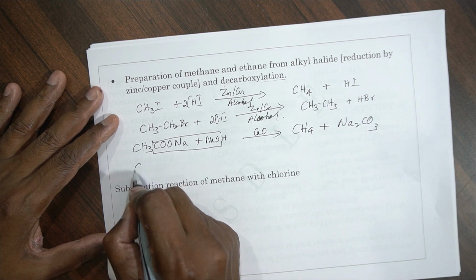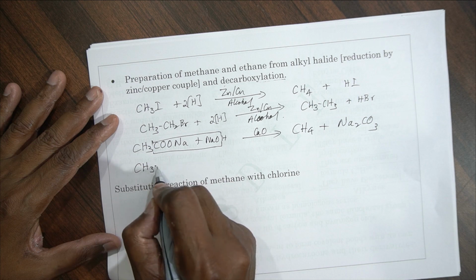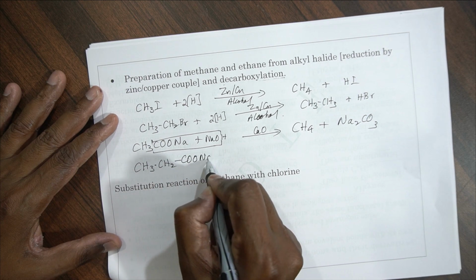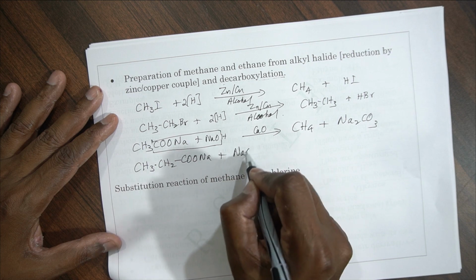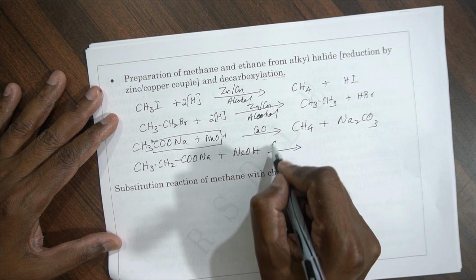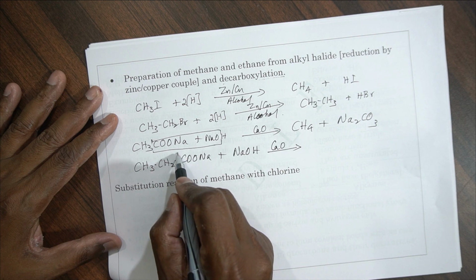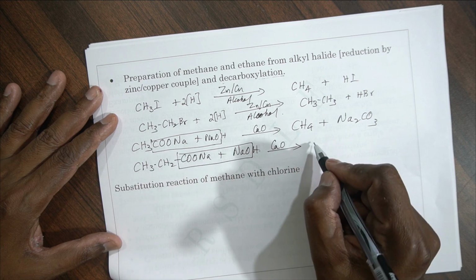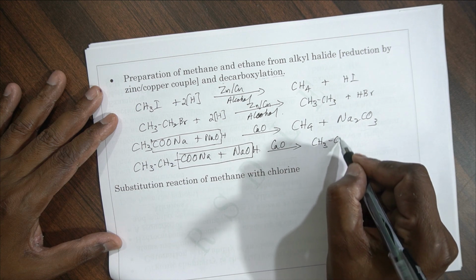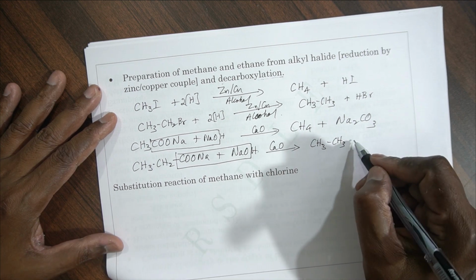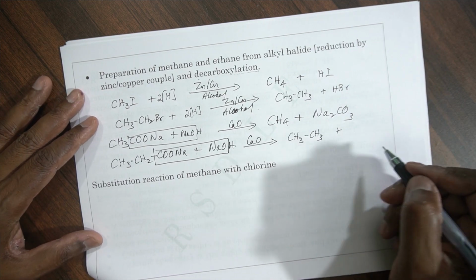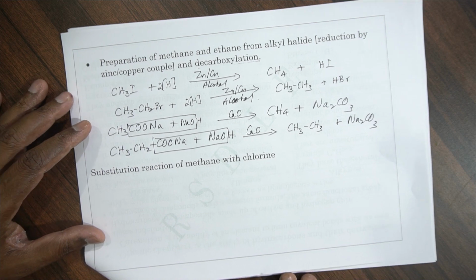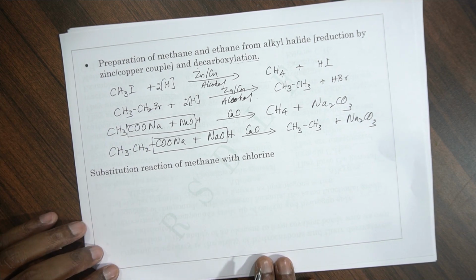So if you take sodium propanoate, CH3CH2COONa, one more carbon involved, and soda lime, sodium hydroxide plus quick lime, that is CaO. Here again decarboxylation. See, this hydrogen will join here. So you get CH3CH3, that is ethane, or C2H6 you can write for molecular formula. This is the condensed formula, and Na2CO3. So this is preparation of ethane.